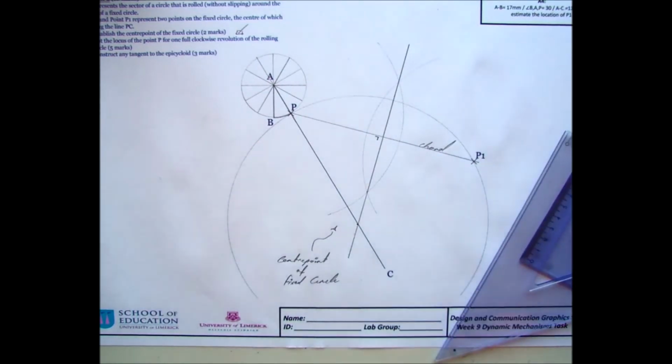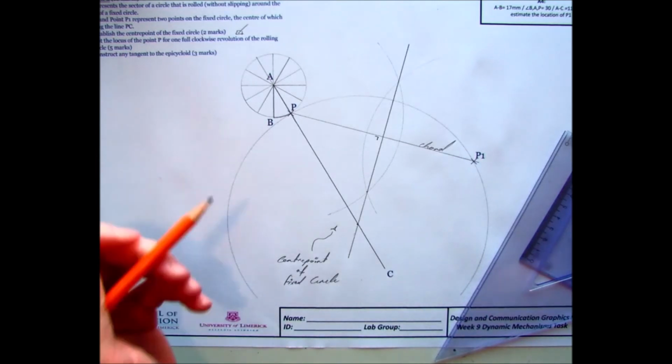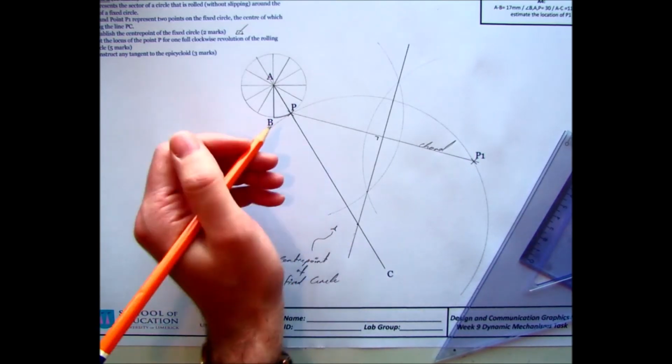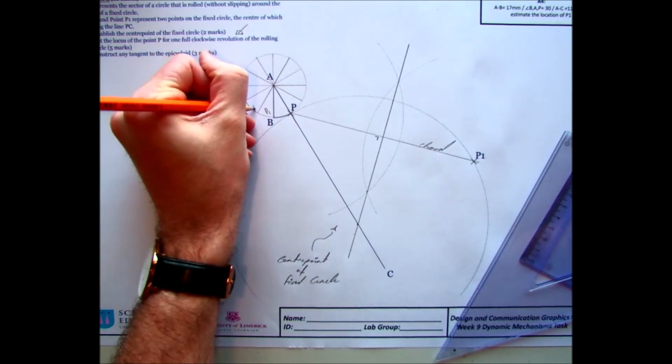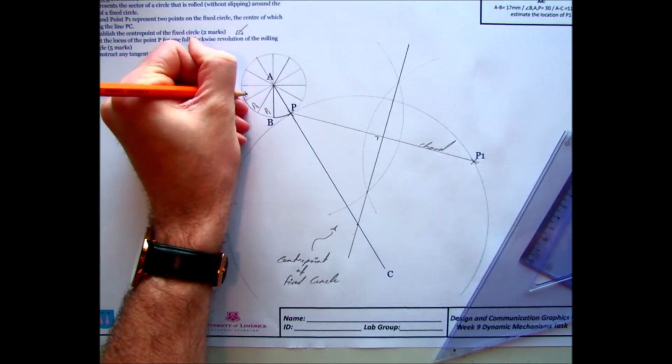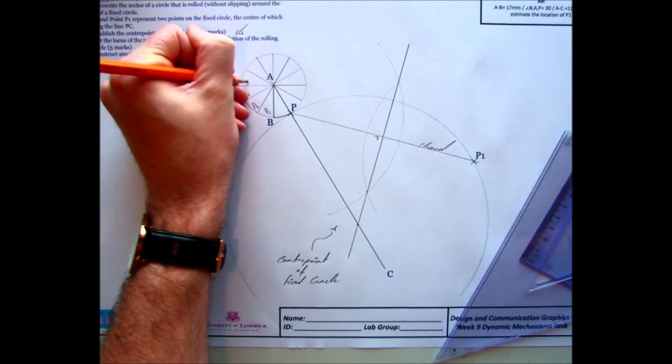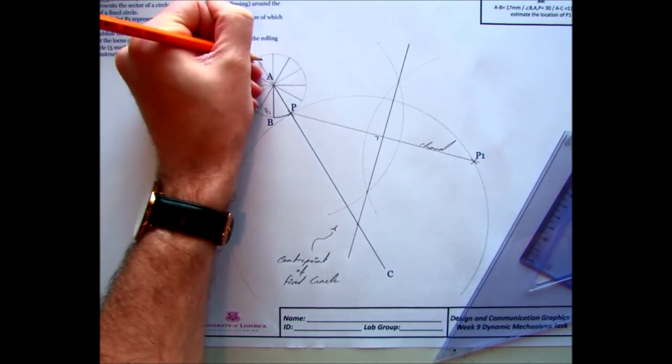So what I can do now is start labelling them. If I start labelling them clockwise, we have P, P1, P2, P3, P4, P5.